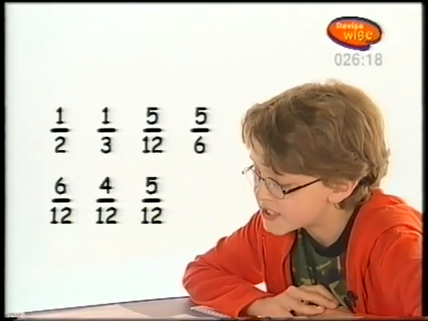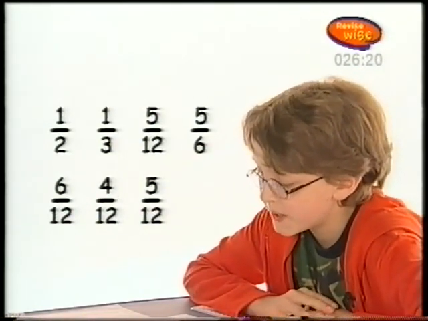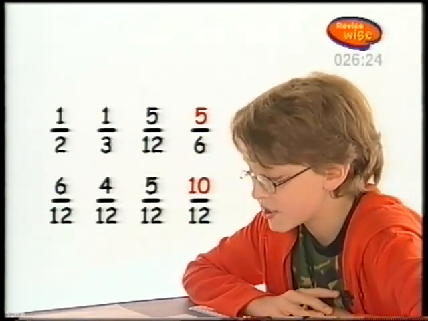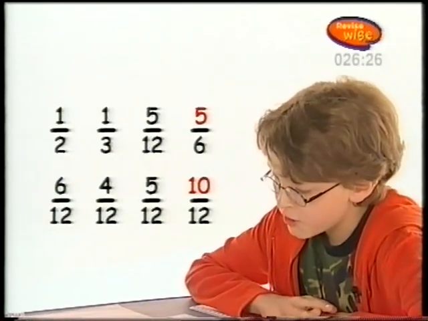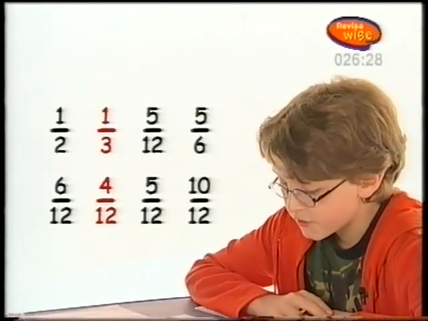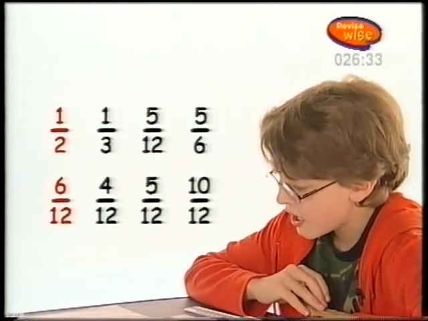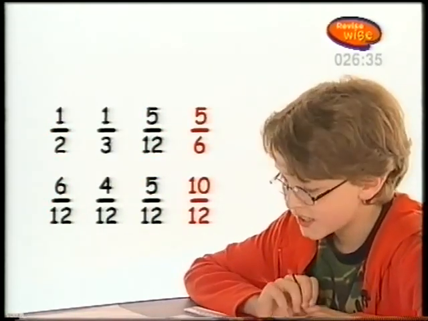With the 5/6, I multiply the denominator by 2 to get 12ths and multiply the numerator by 2 to get 10/12ths. So that's it. The smallest is 4/12ths, the next is 5/12ths, the next is 6/12ths, and the biggest is 10/12ths. Done it! But have you?